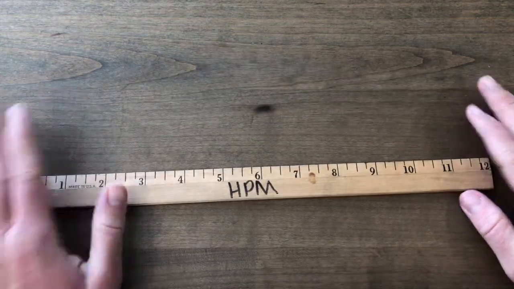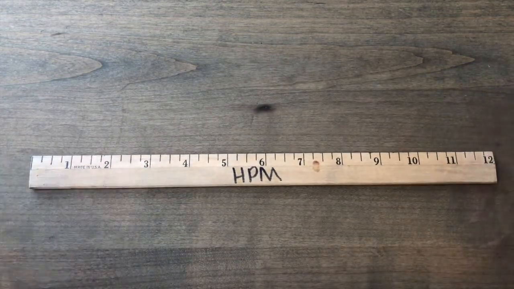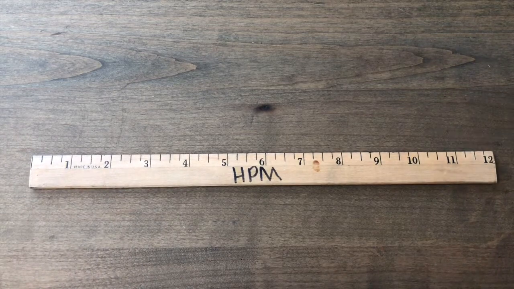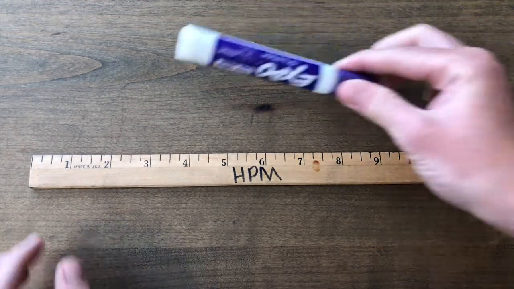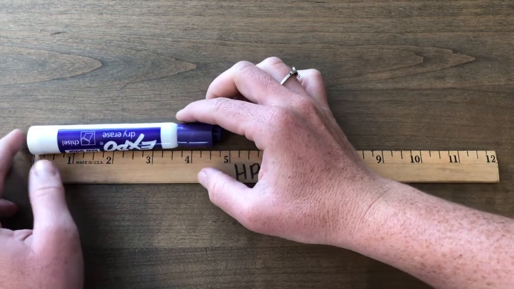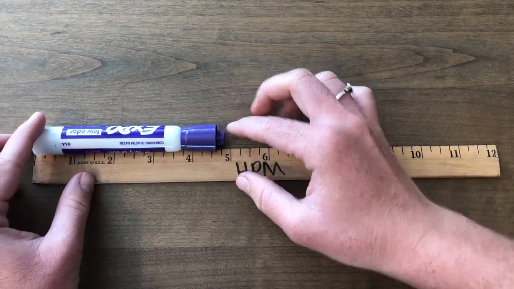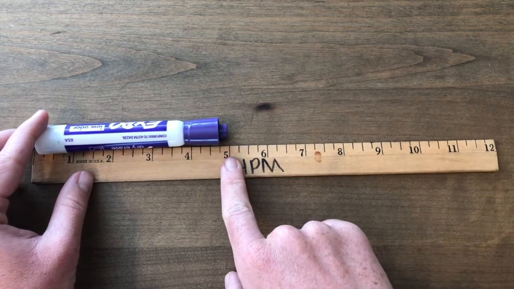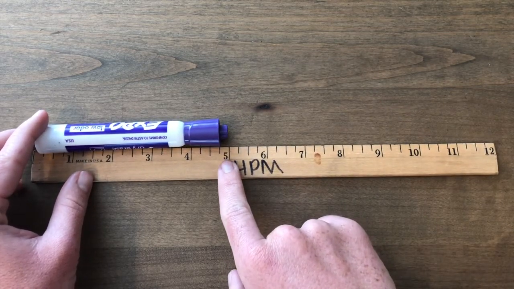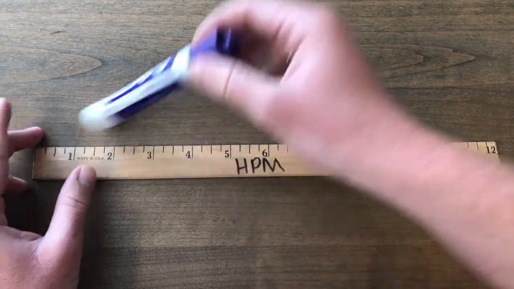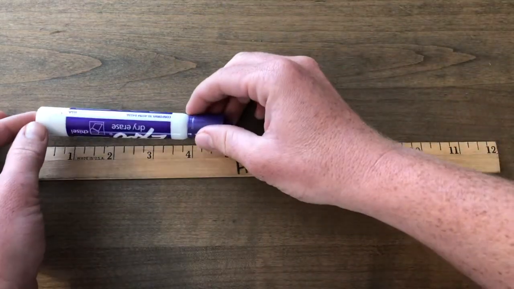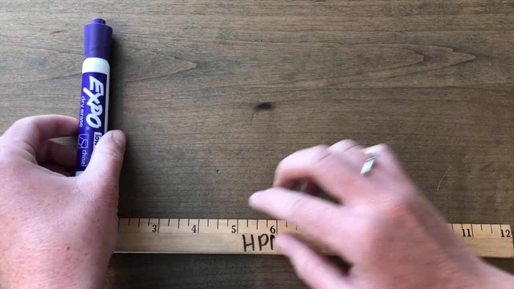So 12 inches, and we're going to measure some objects that I have on my desk. So to start, can you tell me how many inches about is my whiteboard marker? What do you think? I think it goes to about the 5. So we would say my whiteboard marker is 5 inches long.